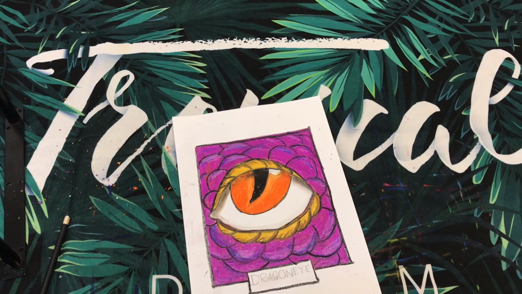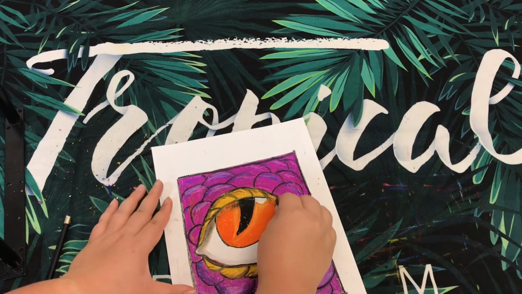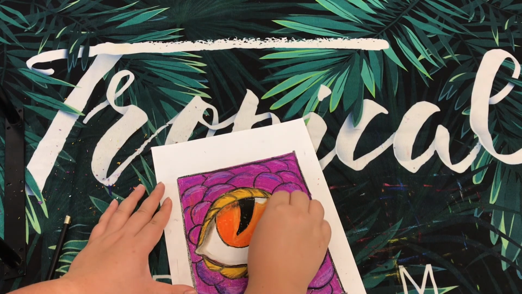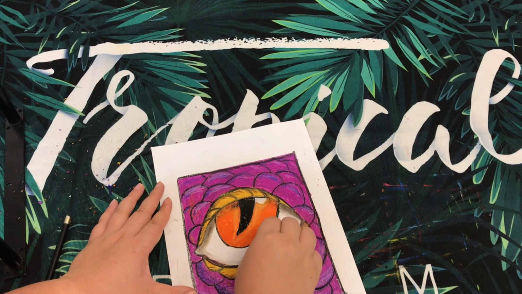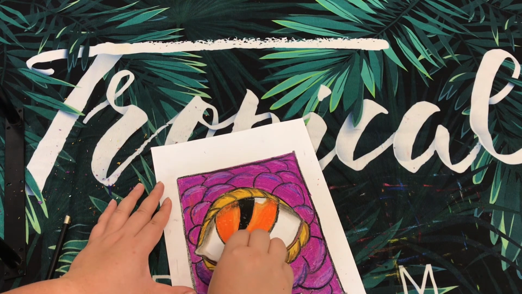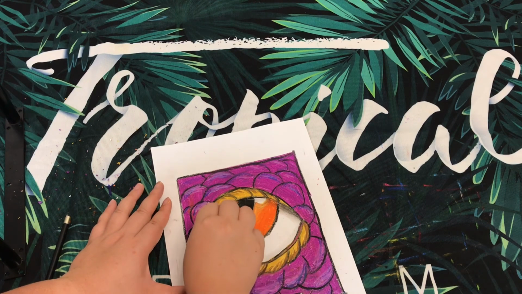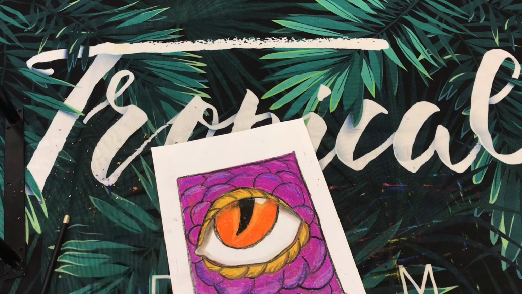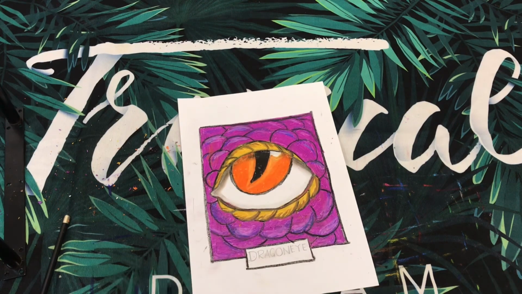Okay, now last step, we're going to create a little bit of depth under the eyeballs and the iris as well. Outline it one more time slowly. There you go. Okay, you can try now.